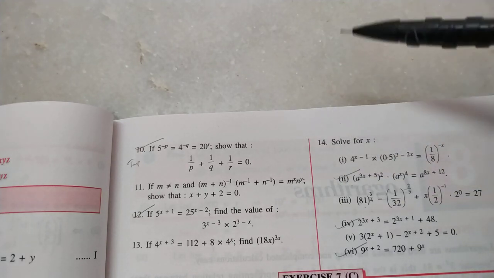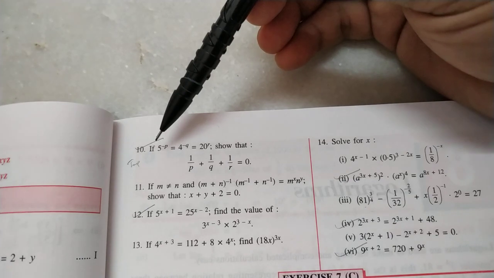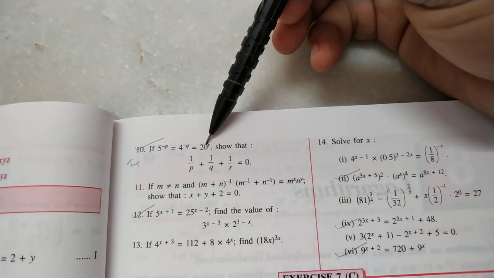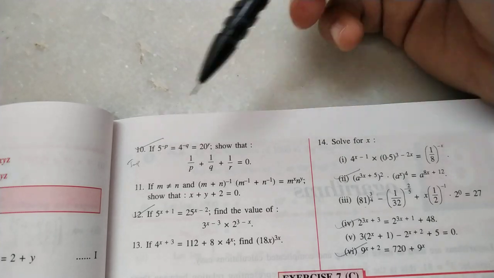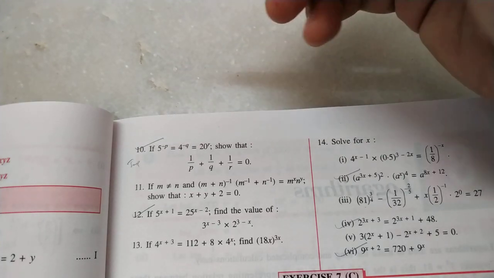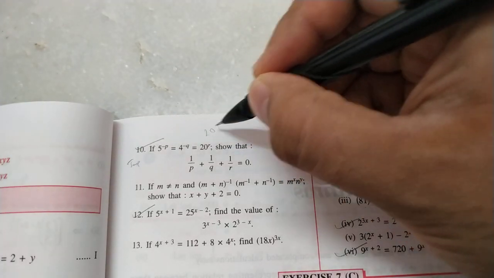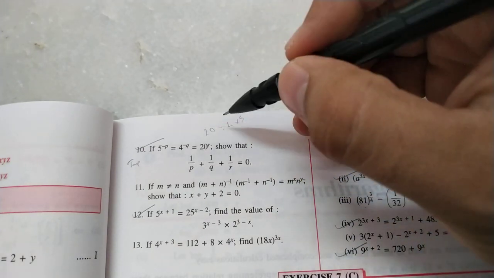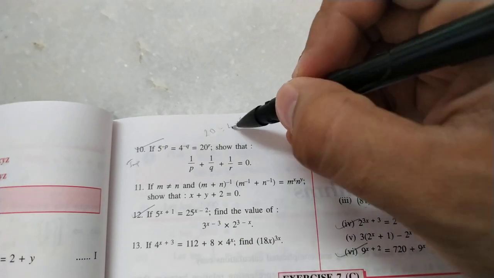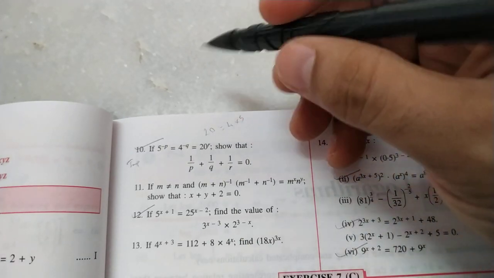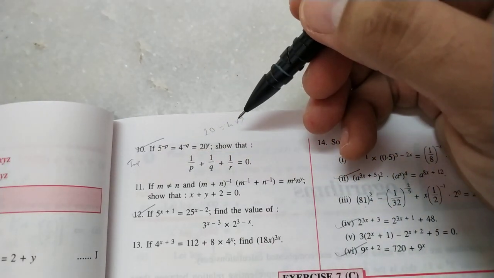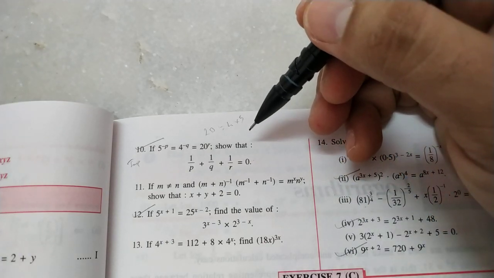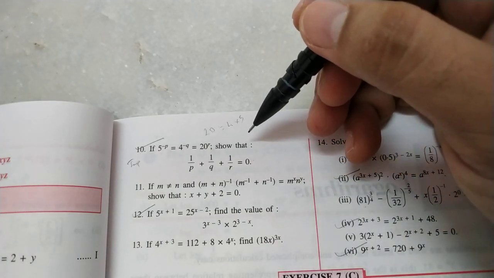One thing we can notice is something special about the numbers, at least 5, 4 and 20. I know that 20 is equal to 4 into 5. So if I start with that equation, 20 is equal to 4 into 5, and if I can substitute the values of 20, 4 and 5 in terms of PQR, we should be able to reach this equation. So this sum requires that kind of manipulation.